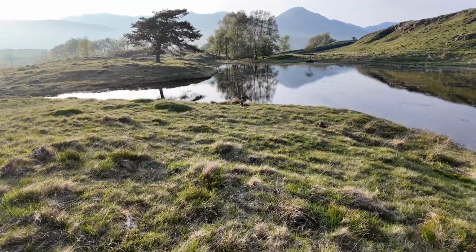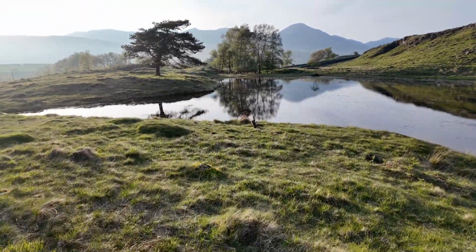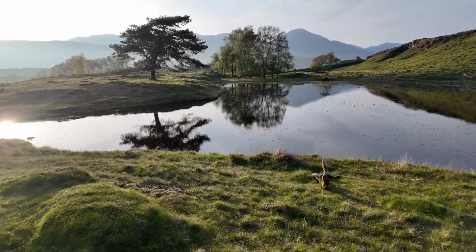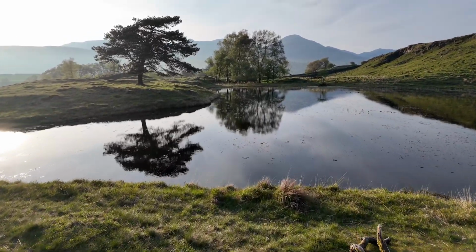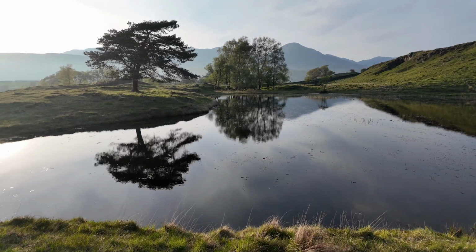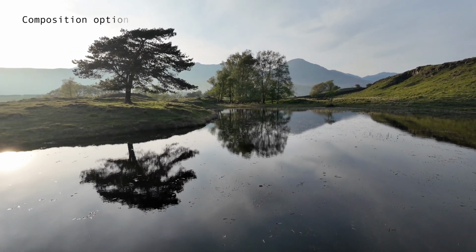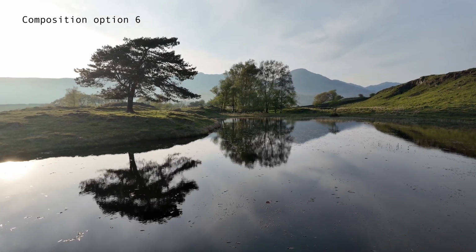If we just come down here though, and go towards the water's edge, the wind is actually dropping now already, in the short time it's taken me to record this. It definitely feels like there's a composition here, or hereabouts, with the pine on the left.